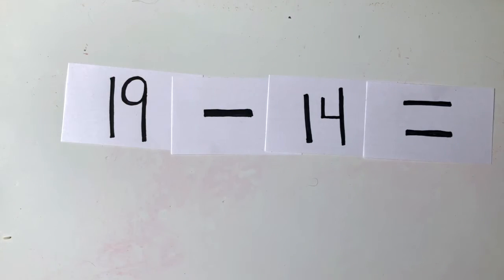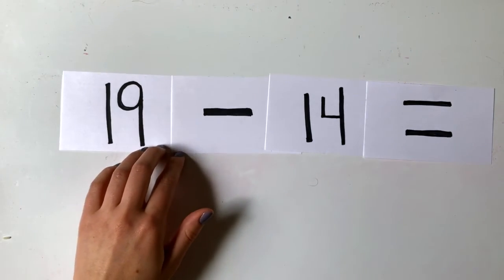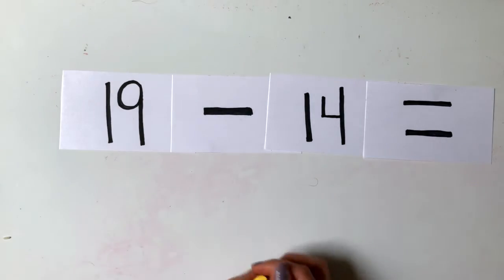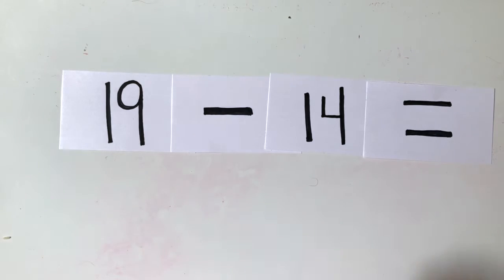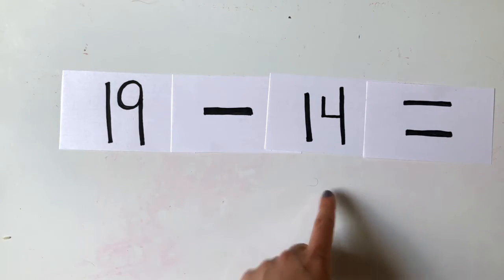Okay, so let's move on to math. Hey friends, so now we're going to do some math practice, so make sure that you have your counters with you. I'm going to be using these rainbow bear counters since we read a story about a bear. So to start off, we're going to be practicing the counting on method. So I'm going to talk to you about what that is here in just a second. So the first problem that we're going to solve is 19 minus 14.